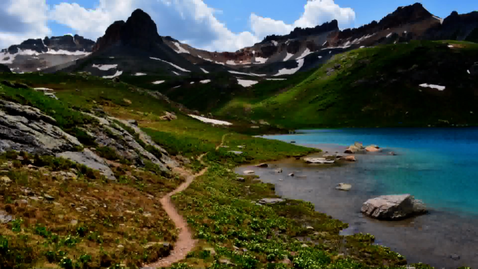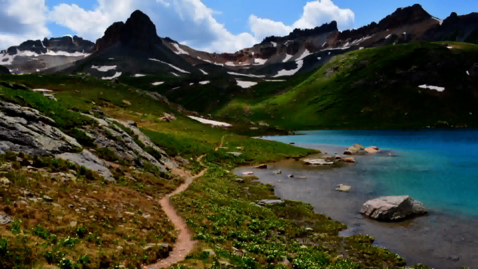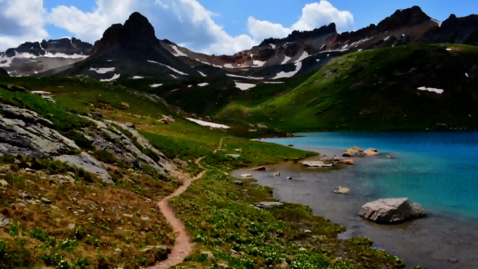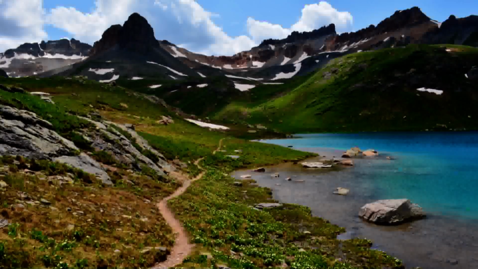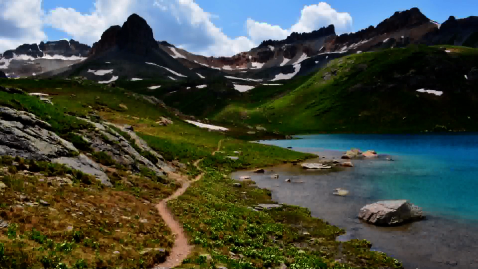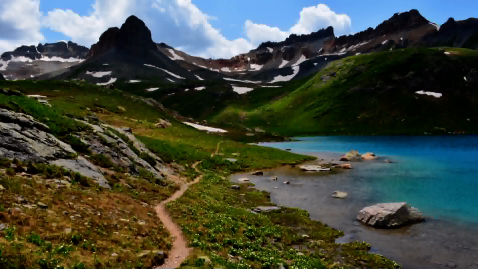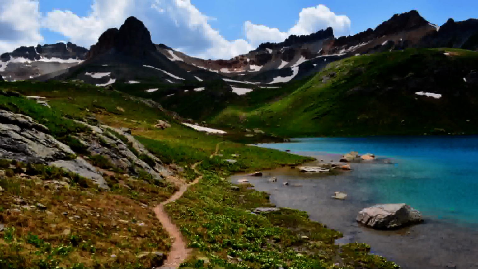We're moving on to the San Juan Range. This is Ice Lake, and it's a beautiful aquamarine color created by minerals in the water. In this case, I used the trail itself as a leading line to bring you back to that distant peak. On the left is Pilot Knob.